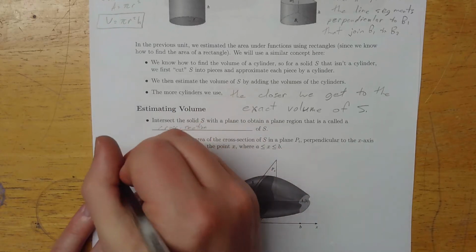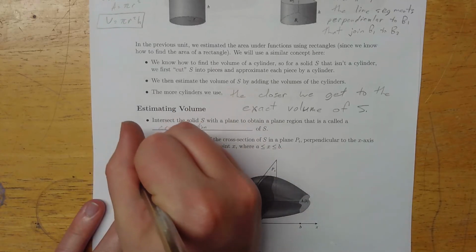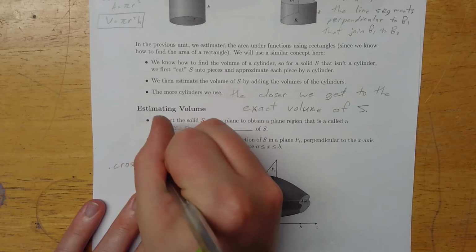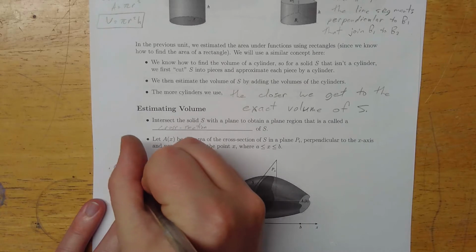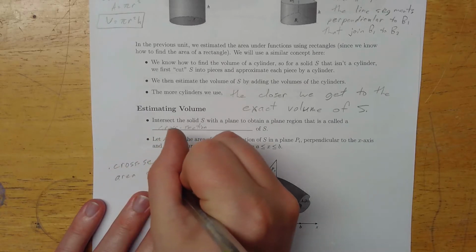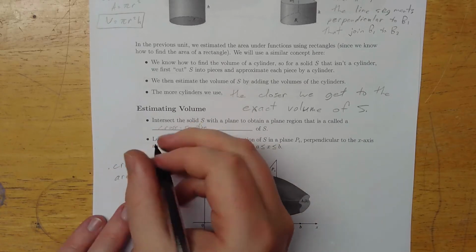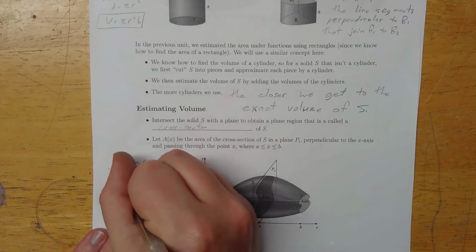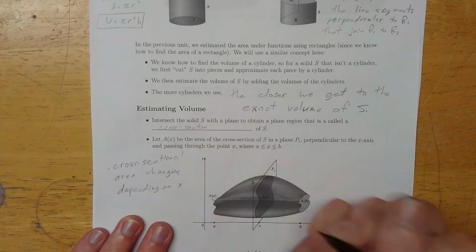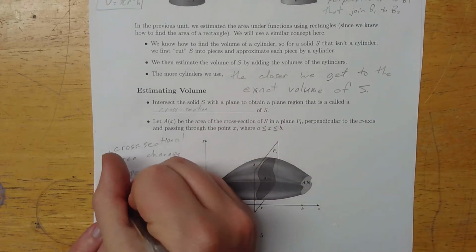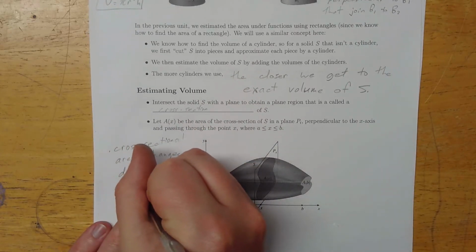So something to notice is that the cross-sectional area changes depending on x. In other words, depending on where you slice.